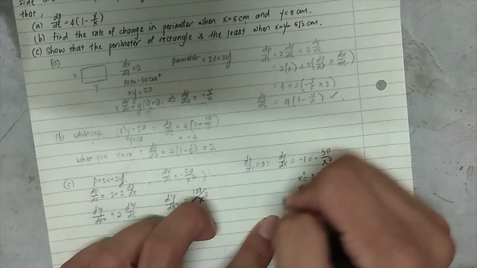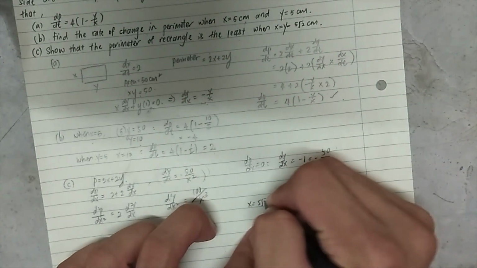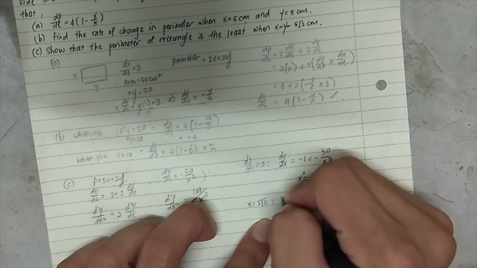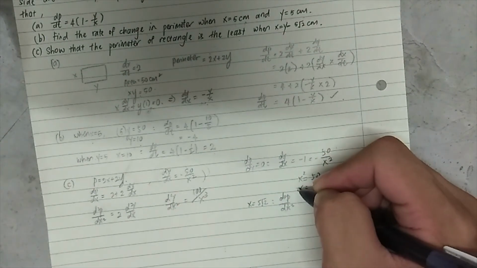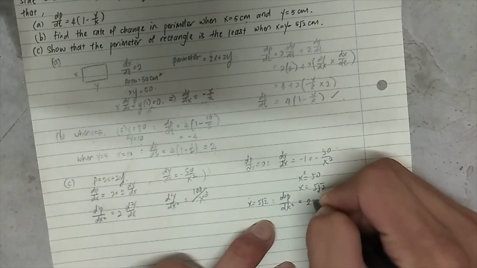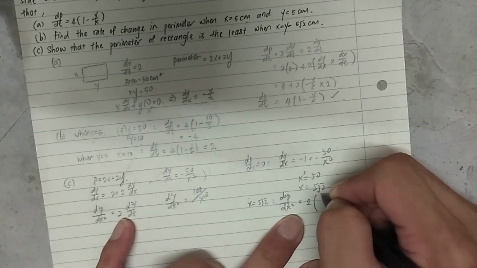So when x equals 5 root 2, our d squared P over dx squared, we will get 2 here, which is here, we will get this value.